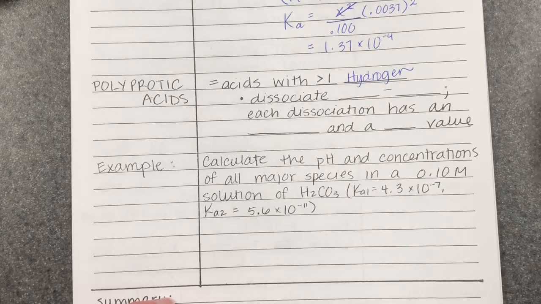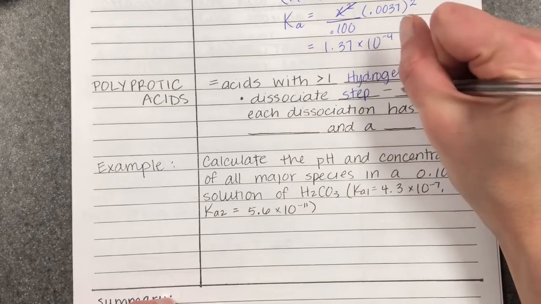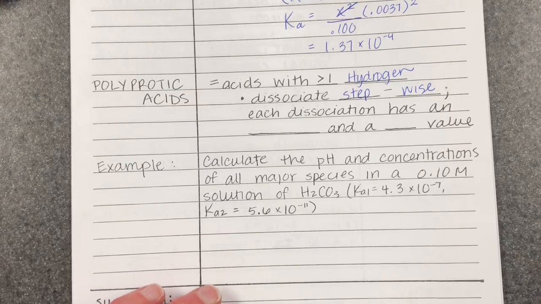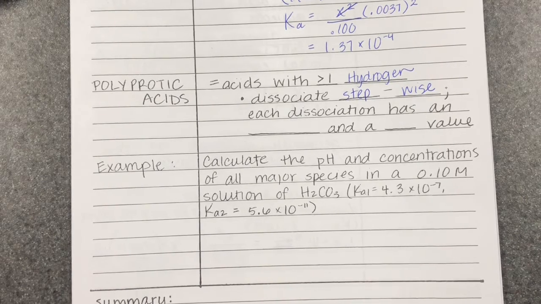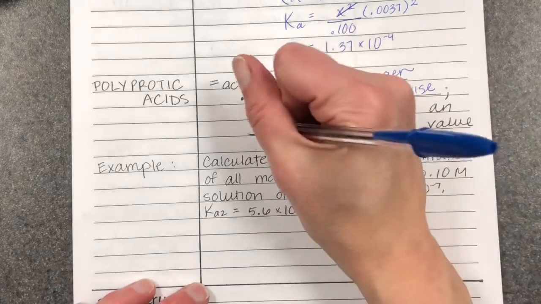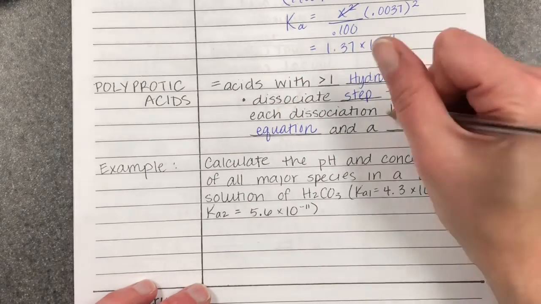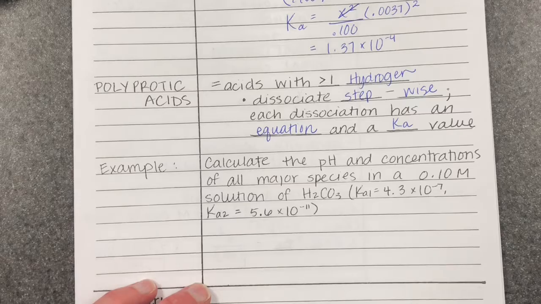Okay, they dissociate stepwise. So what that means is if I have an acid like H2SO4, both of the hydrogens aren't going to dissociate at the same time. Instead, I would have an equation that showed me the dissociation of the first hydrogen, and then I would have a second chemical equation showing me the dissociation of the second proton. And so each dissociation has its own equation, and since they have their own equation, they're also going to have their own unique value for Ka.